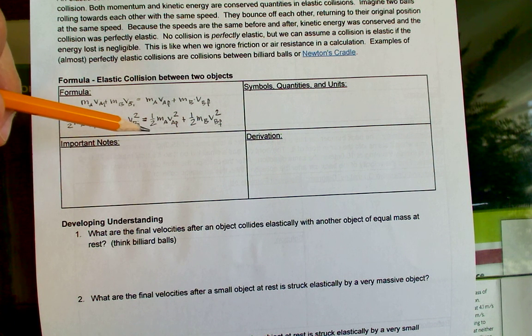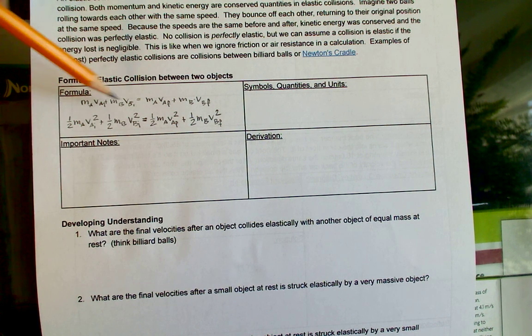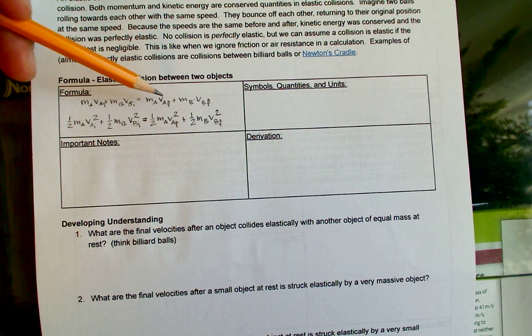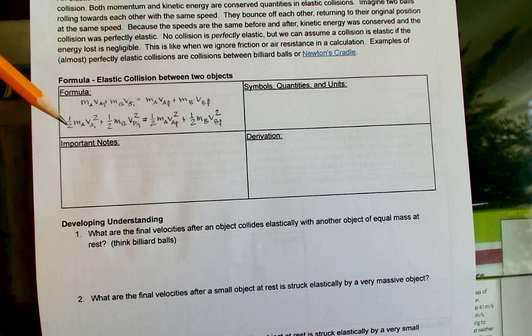And the reason why that's interesting is because often you know the initial velocity of two objects as they're moving along, and you know their masses, and we want to predict what's going to happen after the collision. So that's why it's useful and interesting to be able to compute those final velocities.